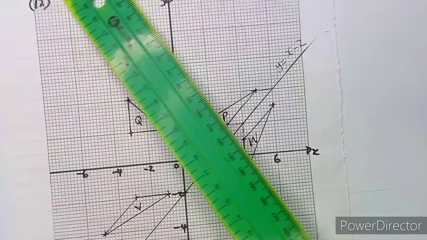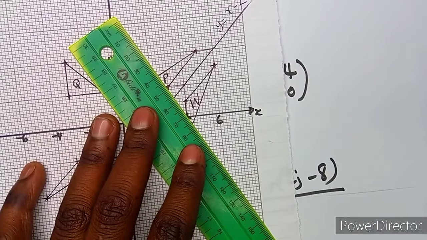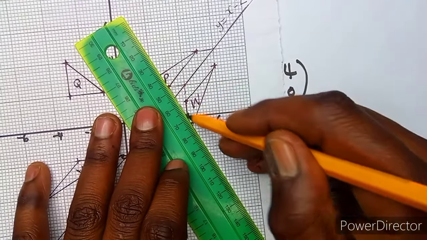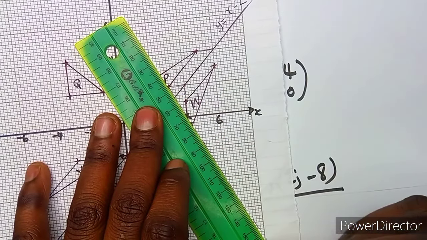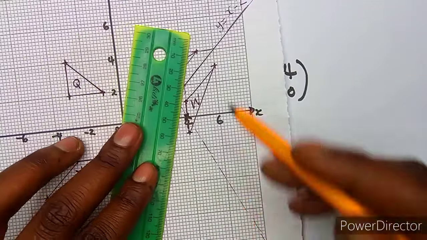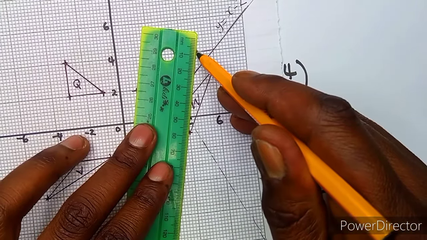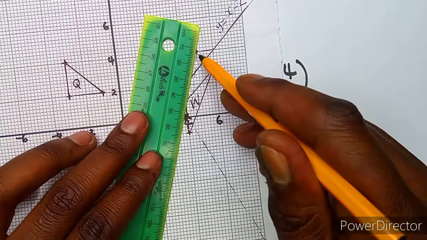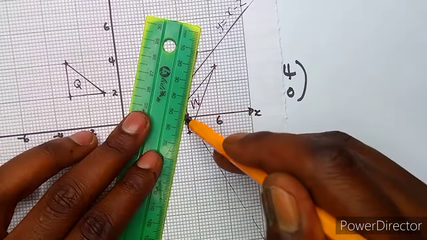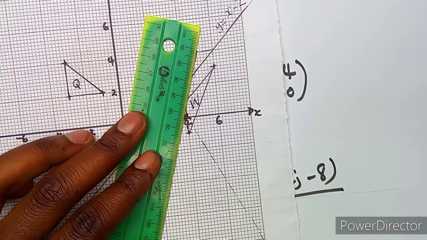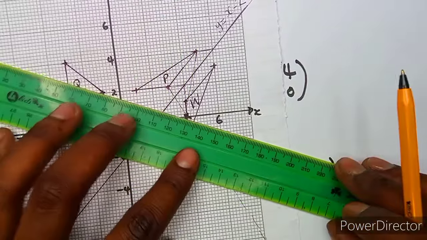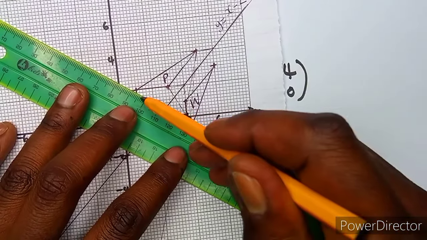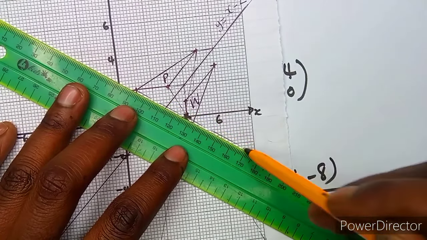You extend the points from the image to the center, just like that. This one you extend also to the center. Our center here is (4, 0). So you extend this to the center like that. Then you extend this one also to the center. This is our center here. So you extend these ones like that.